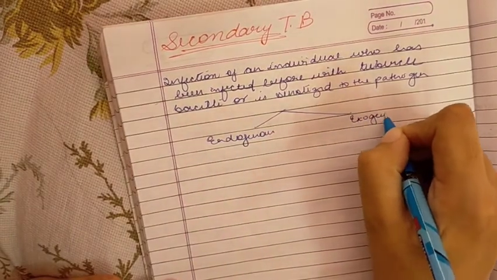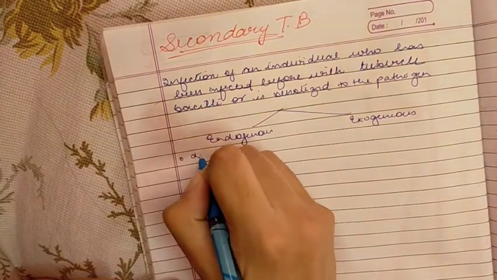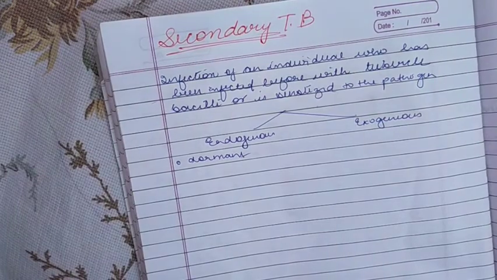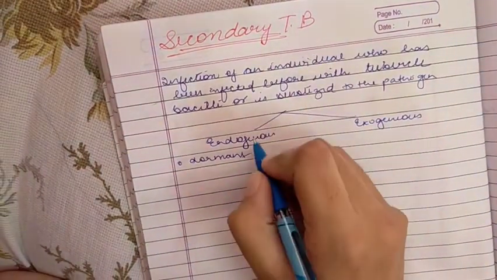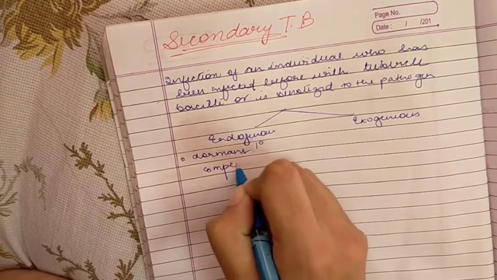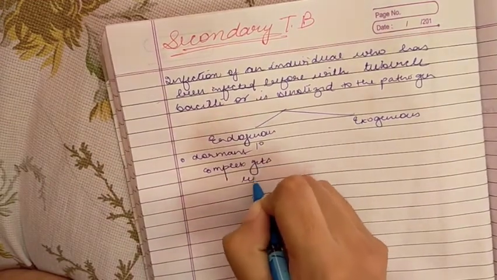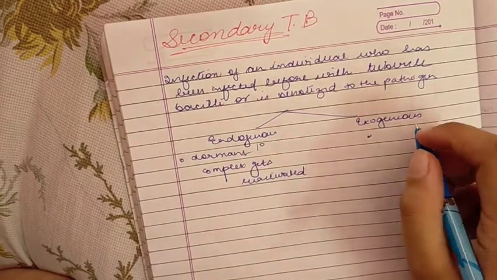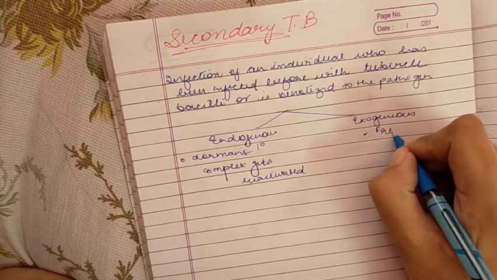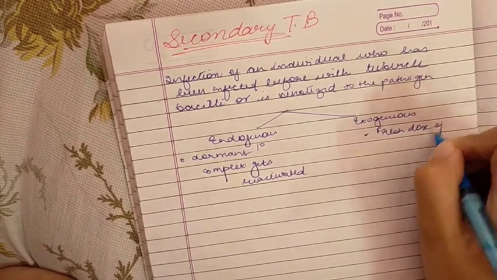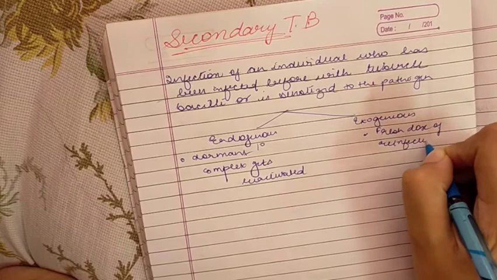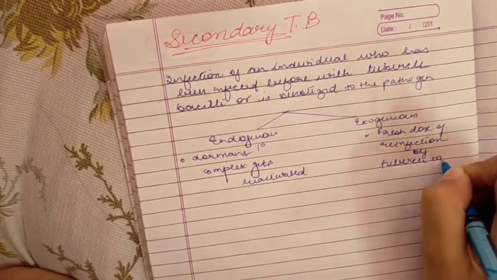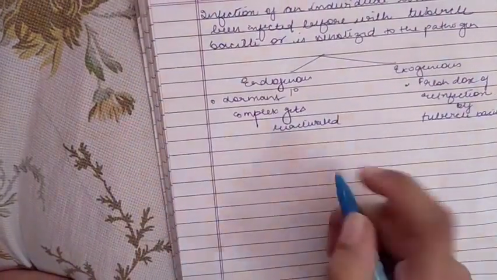What happens in endogenous is a dormant lesion gets reactivated. A dormant primary complex gets reactivated. And what happens in exogenous is that there is a fresh dose of reinfection by tubercle bacilli. I'll show you with the diagram to make it more clear.